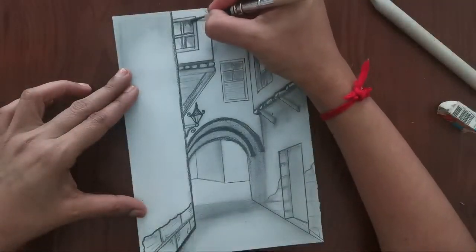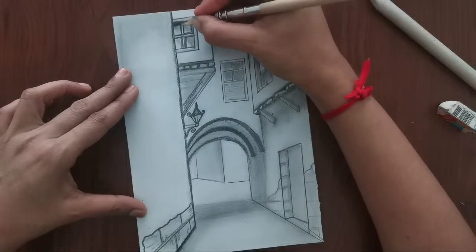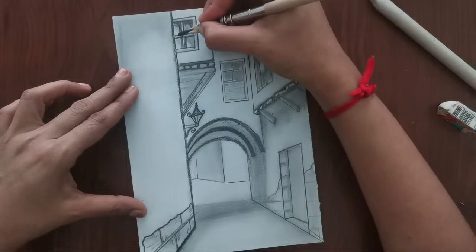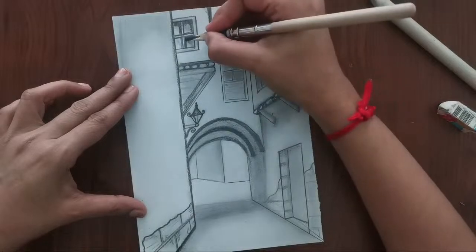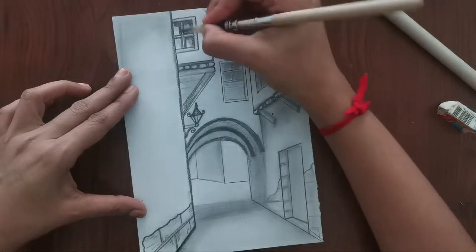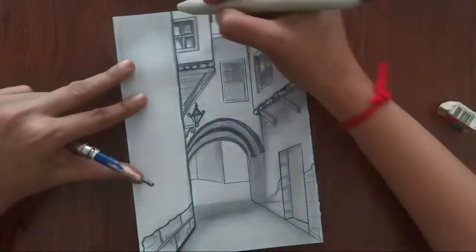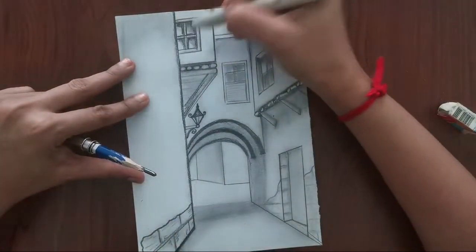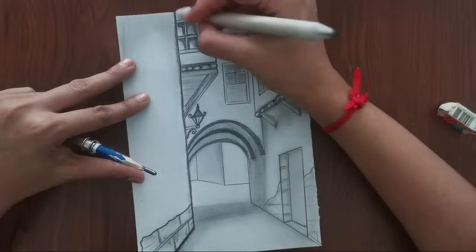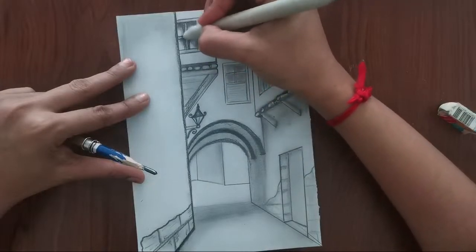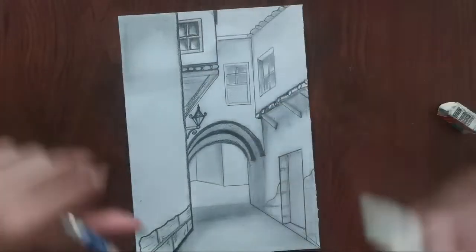And again I'm giving one more shade on each of this side of the window. Can you see? This side glass I'll be giving some more shading. Like this.